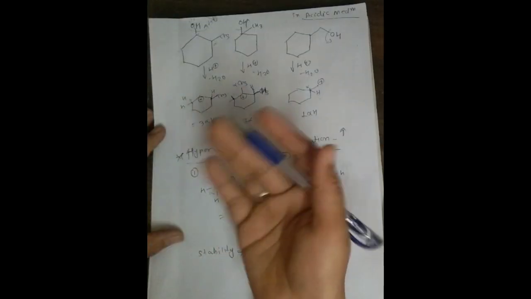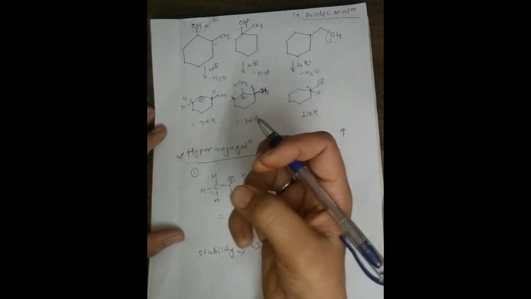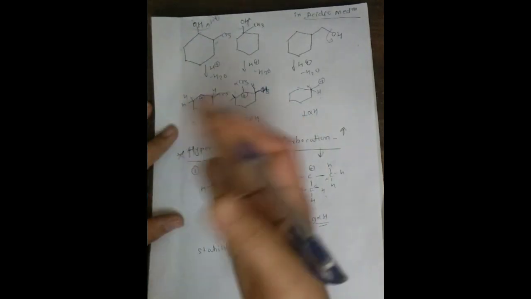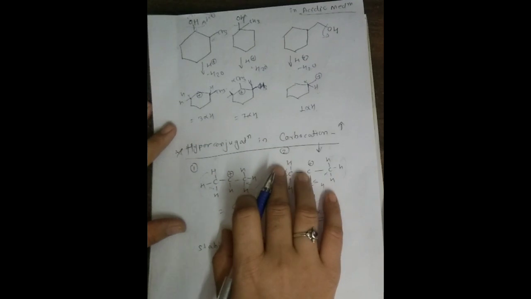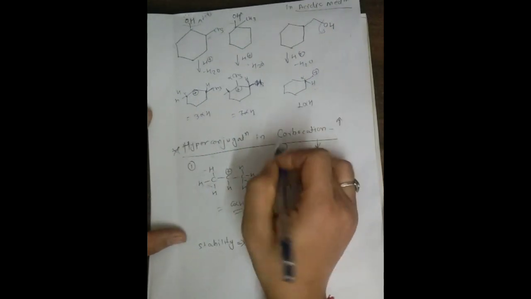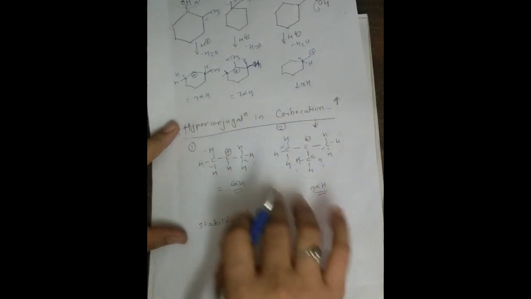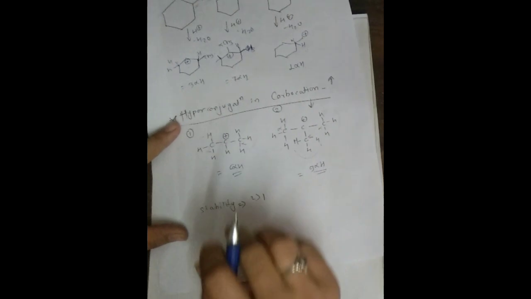So the hyperconjugation effect, we can conclude: the more hyperconjugated structure will be more stable, and the hyperconjugation effect has very much importance in molecules, as it happens in carbocations, alkenes, and radicals, as well as in heteroatoms.